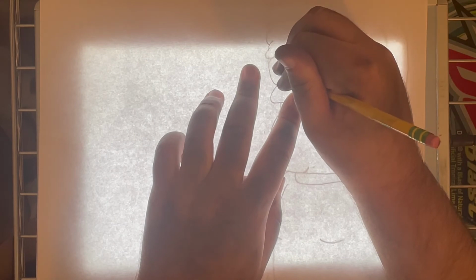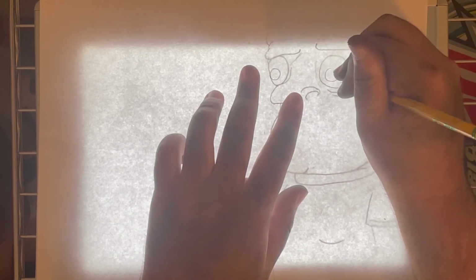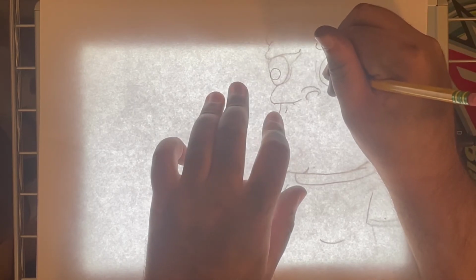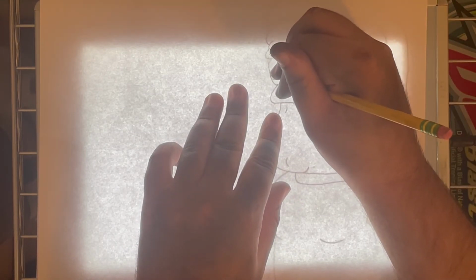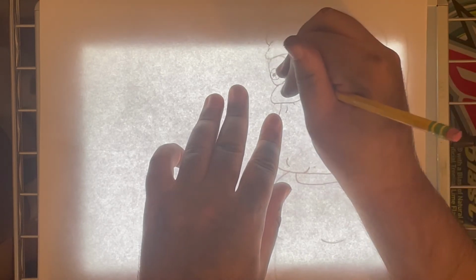And then the light board comes out. And so here's what the pupils will look like. Detailed pupils. Look into their souls. Eyes are the windows of the soul. A little smile.